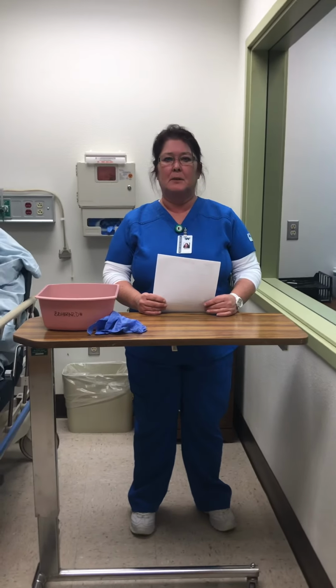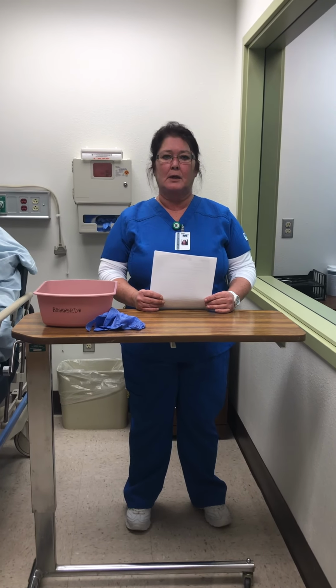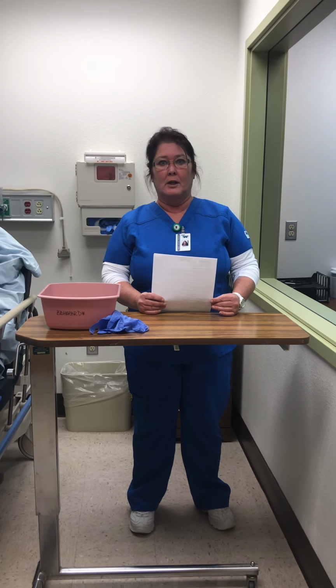My name is Tiffany, and I'm going to be demonstrating subcutaneous injections with an insulin pen and also mixing insulin using the insulin U100 needle.